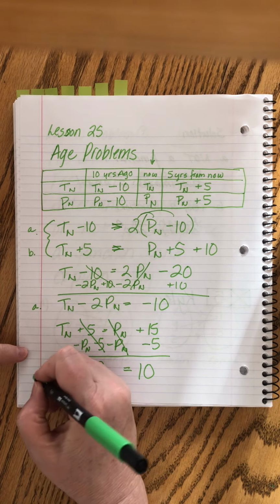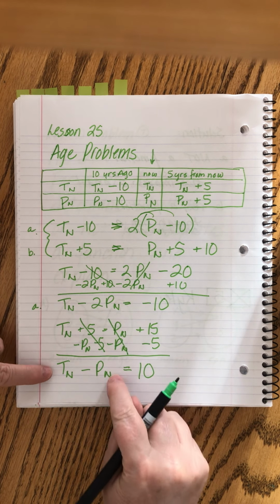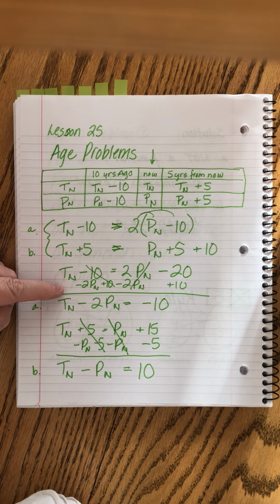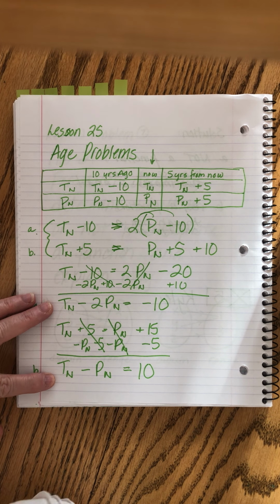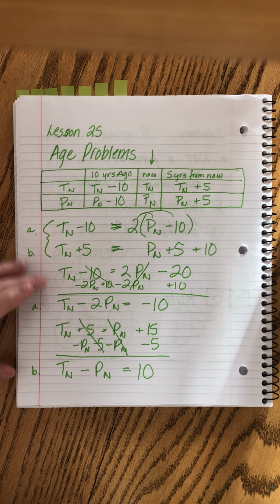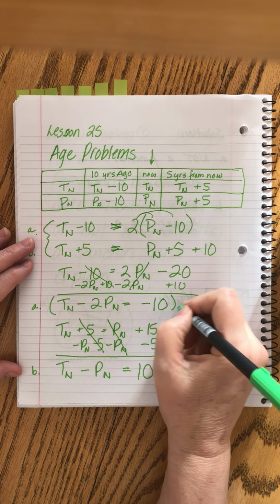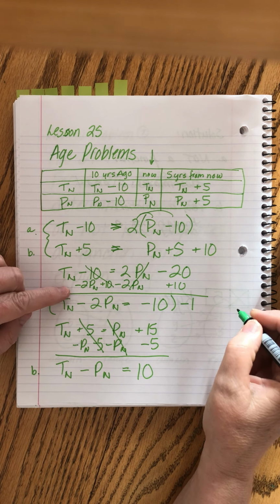So now I've got this and this, and I'd like to eliminate here. That's been my goal all along. I could substitute, but I prefer to eliminate. So what I'm going to do, I'm going to multiply this top one by -1 and get my Tns to eliminate.